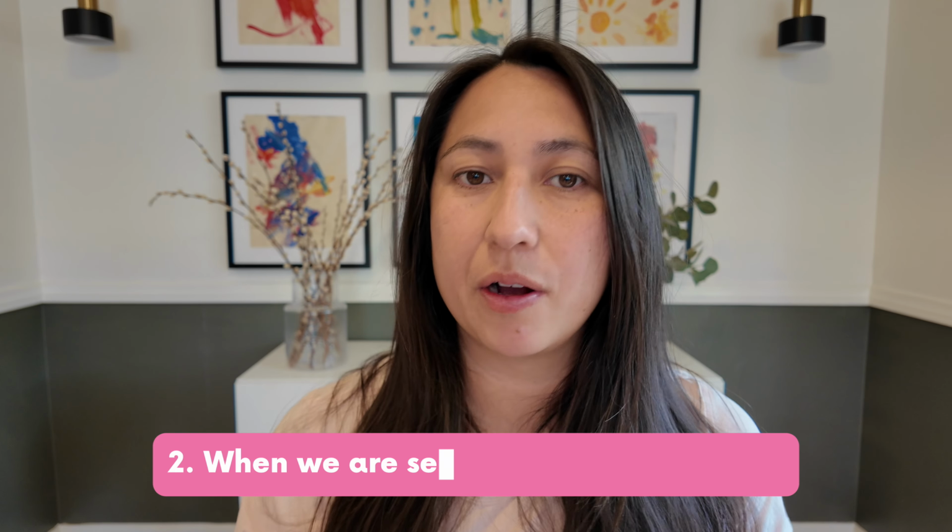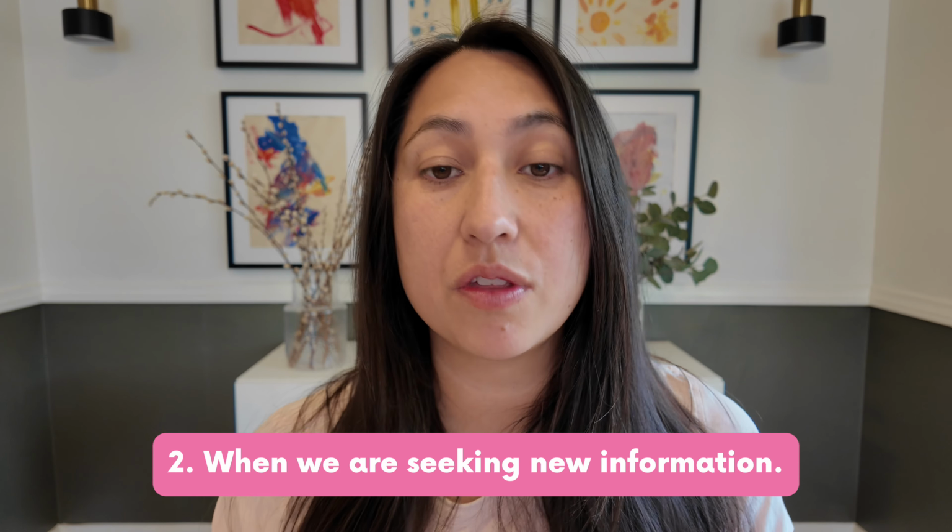The second scenario is when we are seeking new information. So this is when we are actively thinking, hey, I want to learn about X, Y, and Z. So I go to a search engine and I am trying to find articles or books or videos about a topic, and I want to check that those sources are valid and reliable.